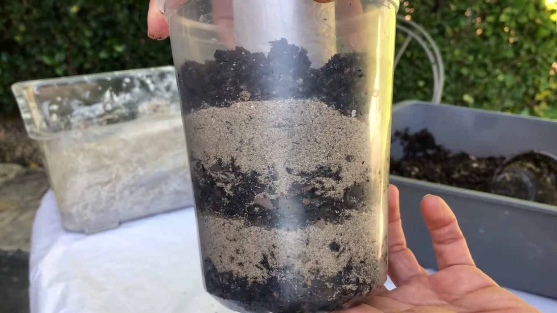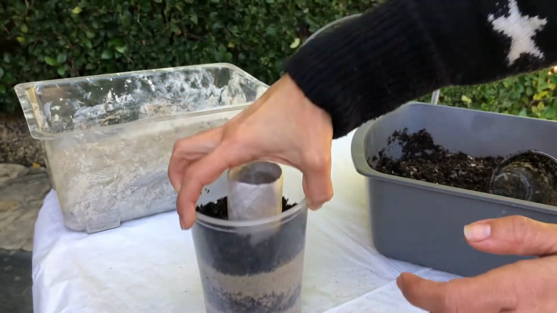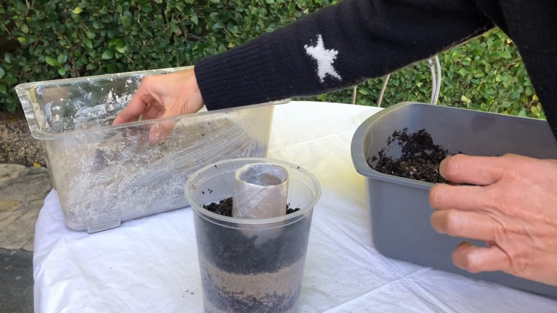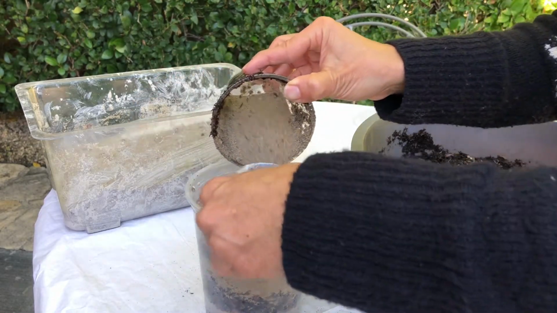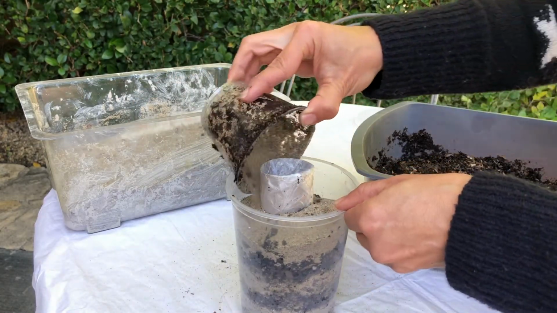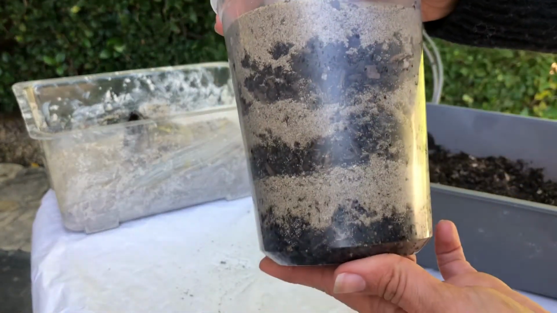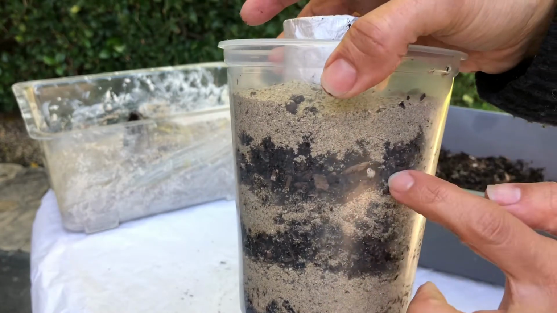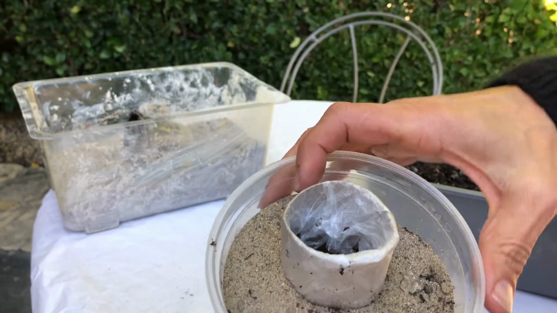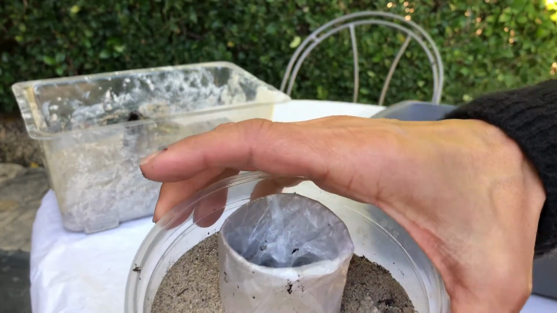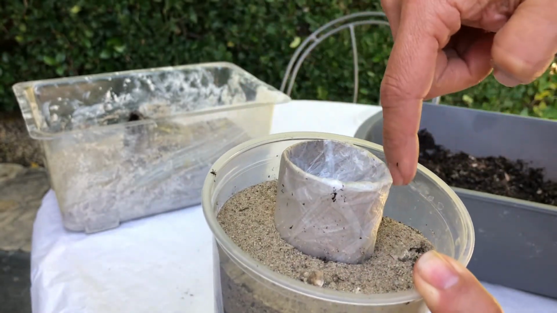Guys, see how the layers are nice and even? I have 1, 2, 3, 4, 5 layers. Let's add our 6th layer. Now I have added 6 layers to this container. Inside here, I'm going to add my worms, not inside the paper towel roll, but all around.